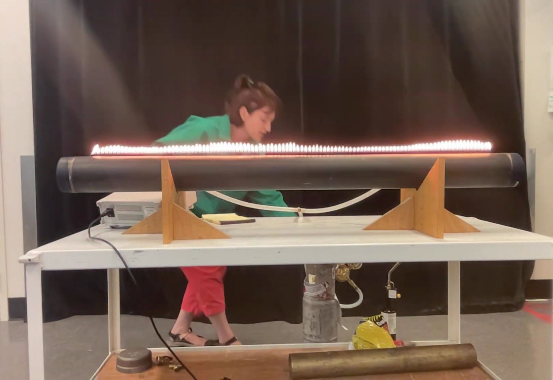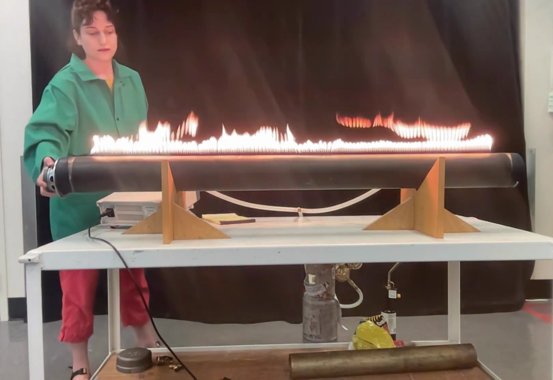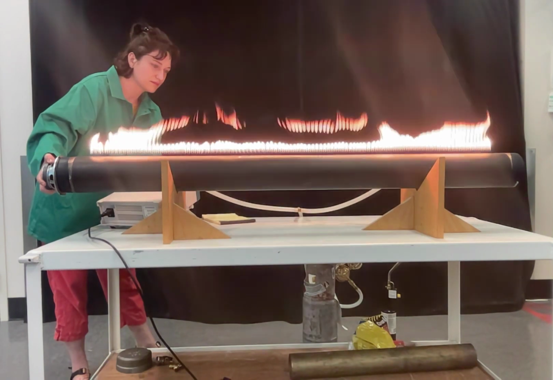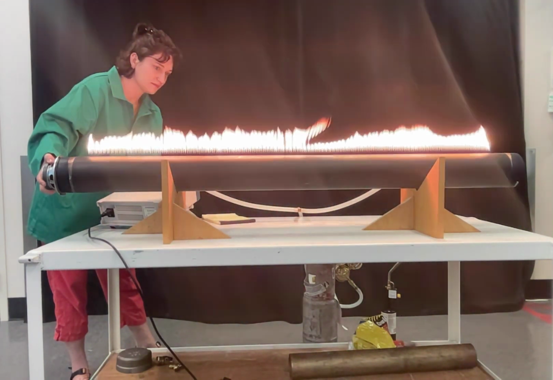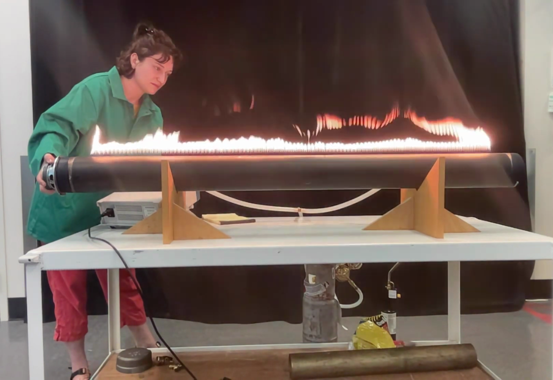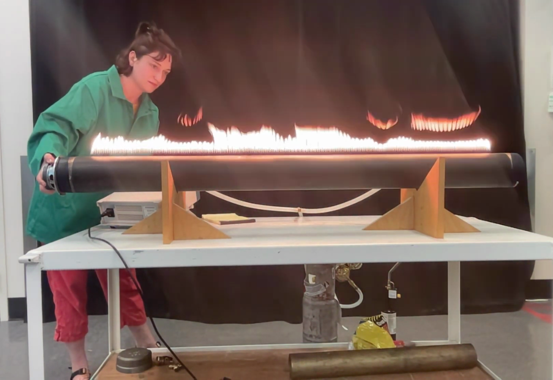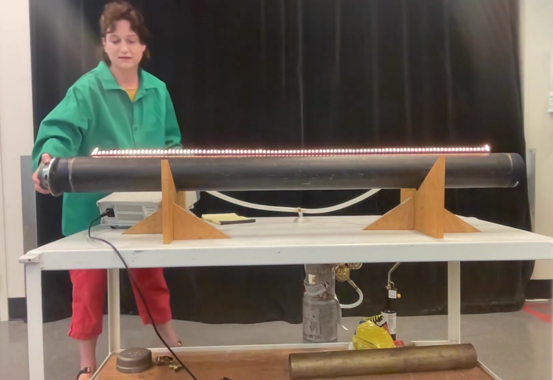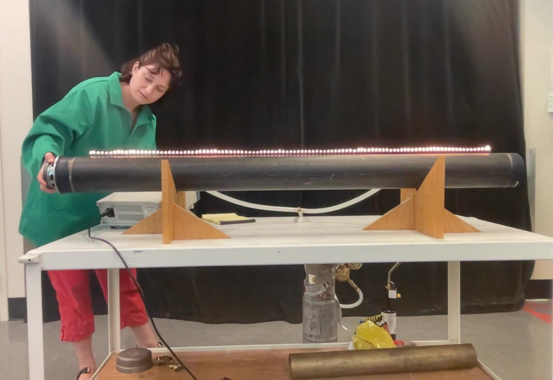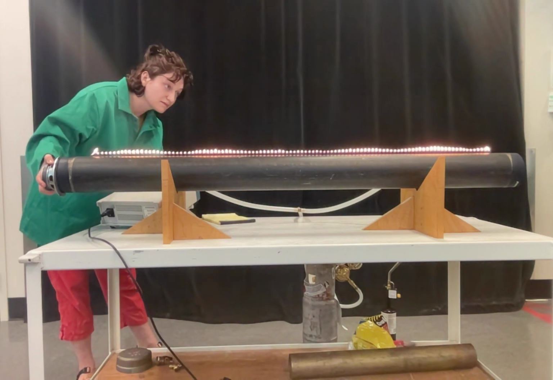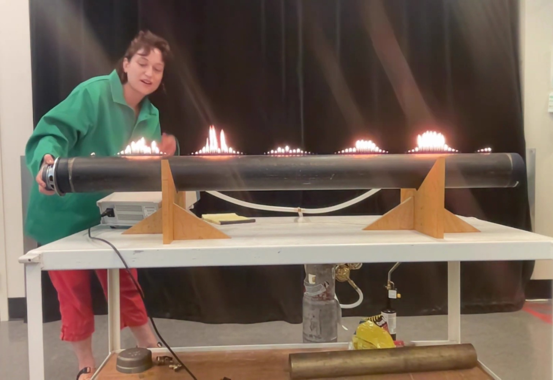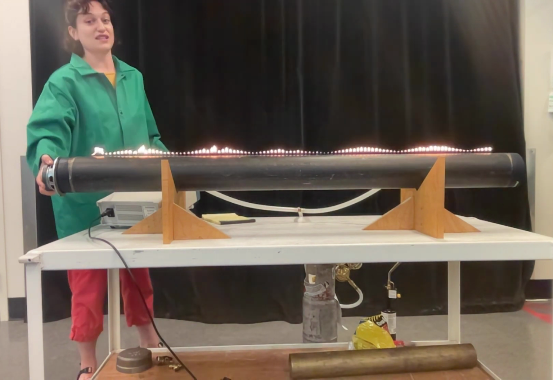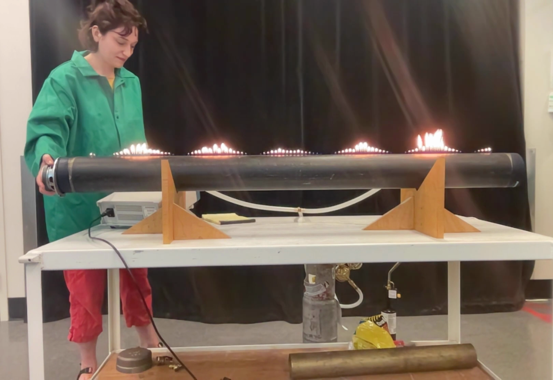If I put more gas in it, it'll work. Let's see. There we go. We have 1, 2, 3, 4, 5, 6 nodes. This is the last fundamental frequency that I can reach for this wave. Pretty cool, right?